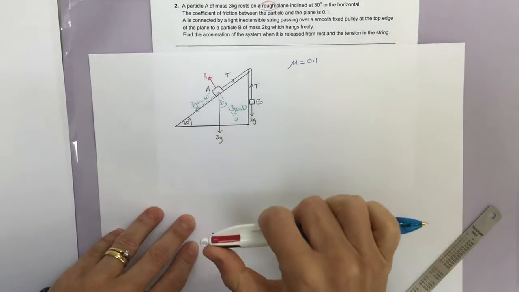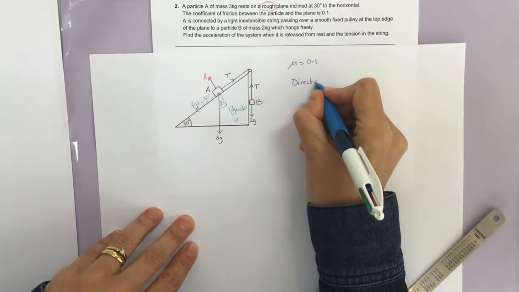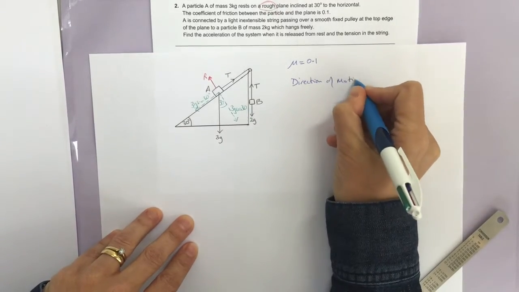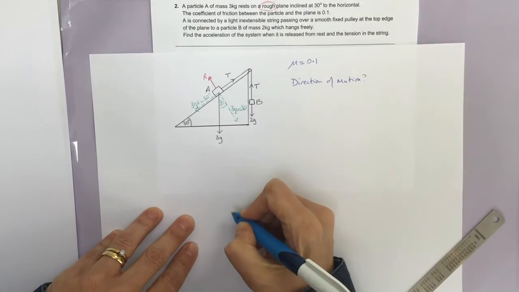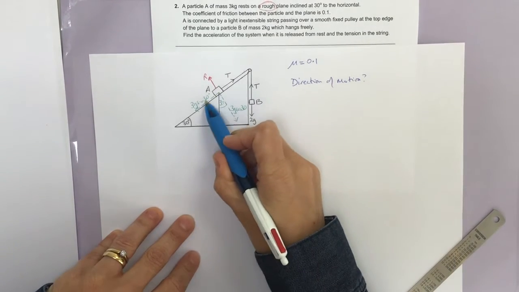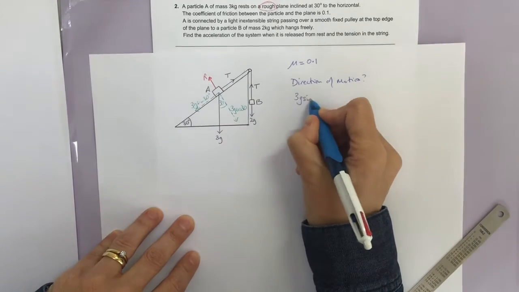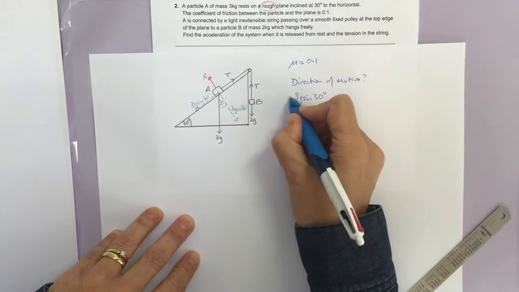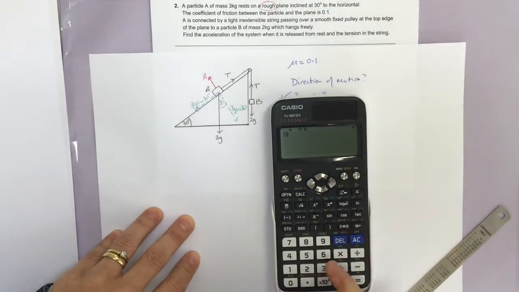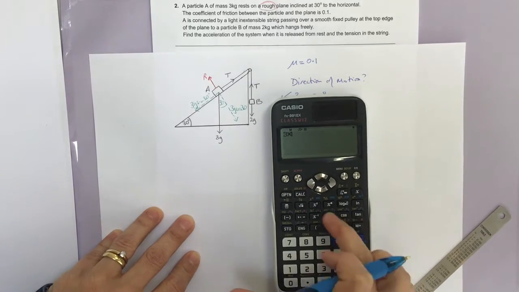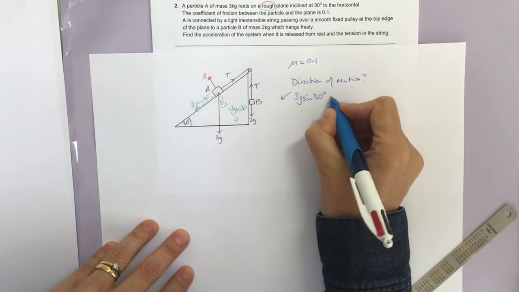Now, as I say, first of all we're going to decide on the direction of motion. It's not as obvious in this one, because this mass is bigger than this mass. So let's have a think. Direction of motion. Well, going down the slope here, we've got 3g sine 30, so that's tending to move it in that direction. Well, sine 30 is a half, isn't it? So that's going to be 3 over 2 g.